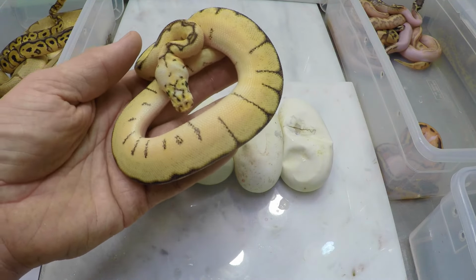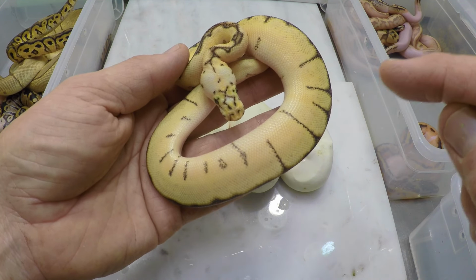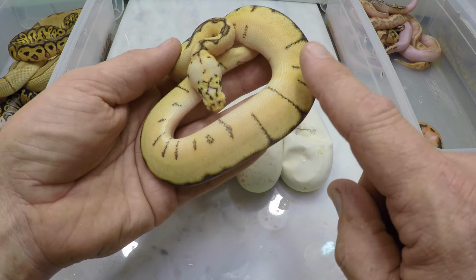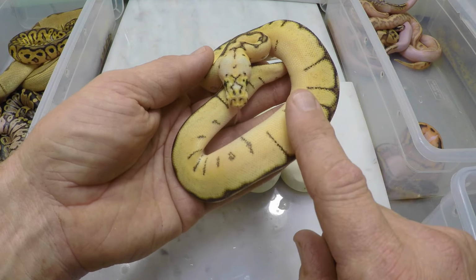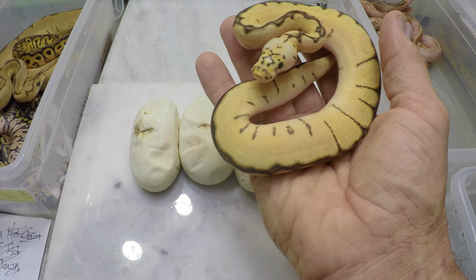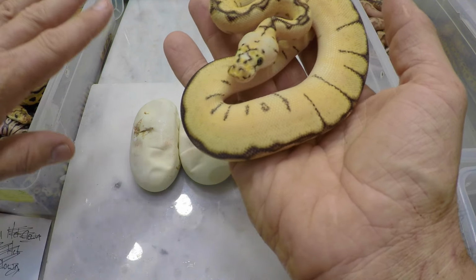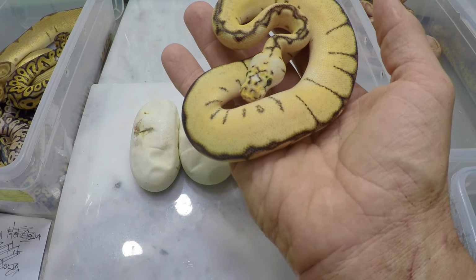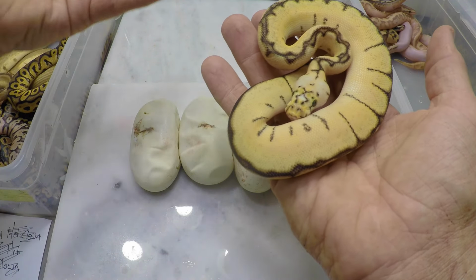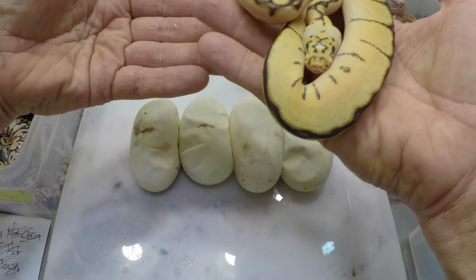But if we do pastel jungle, a pastel jungle is the recessive expression of super pastel. So in this case, if we breed this snake back to a clown, thinking independent of the clown base, if I breed a bumblebee back to a normal, I'm still producing half of the clutch in theory being pastels, and half in theory being spiders.